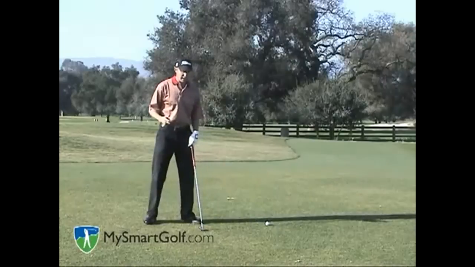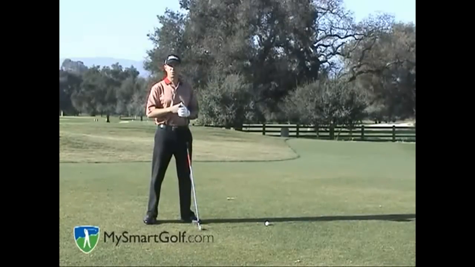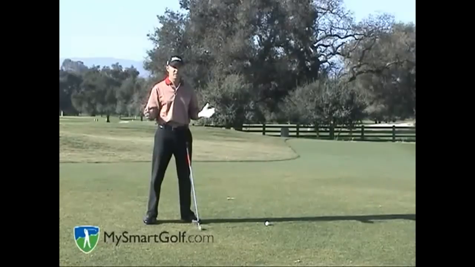So if you decide, hey, I've got to hit this low draw in here based on all this information, at that point you don't have to worry about the bunkers or the water hazards or where the pin is. You've already taken into account all that information and you've come up with the shot.